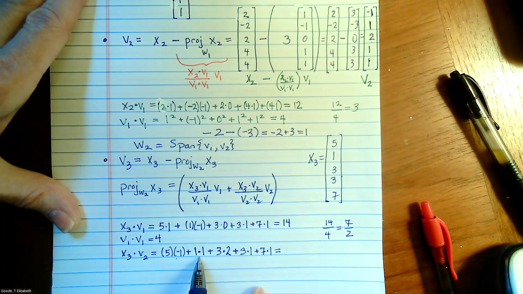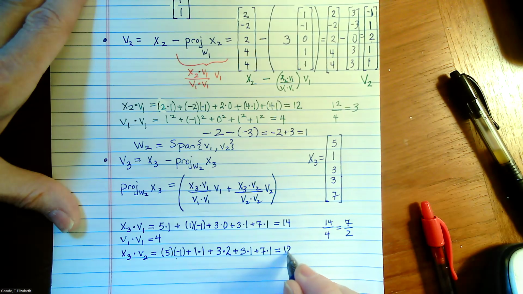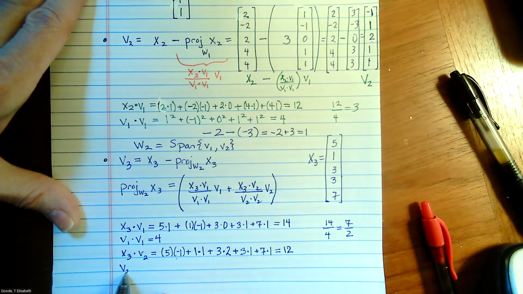-5 plus 1 is -4, right? Yes. Plus 6 is 2. Plus 10 is 12. You just put it in the calculator if you need to. So V1 times.